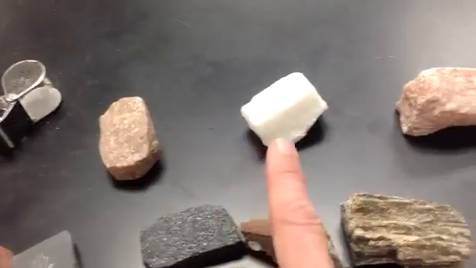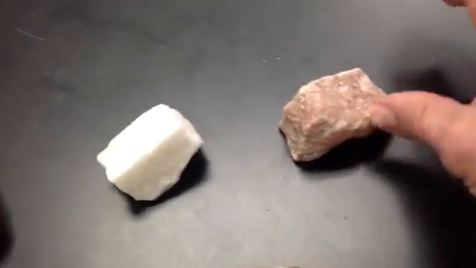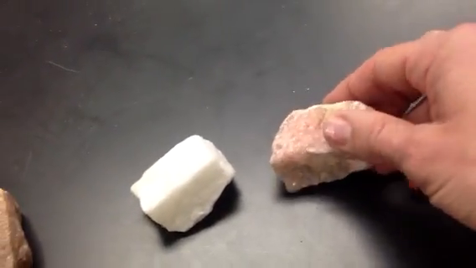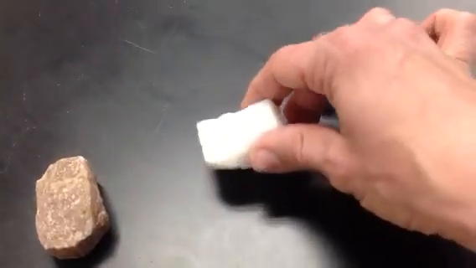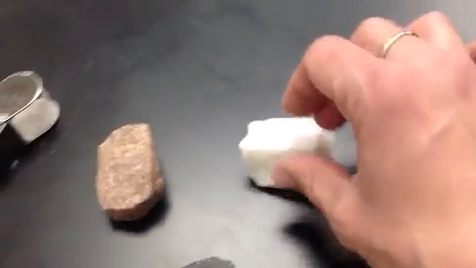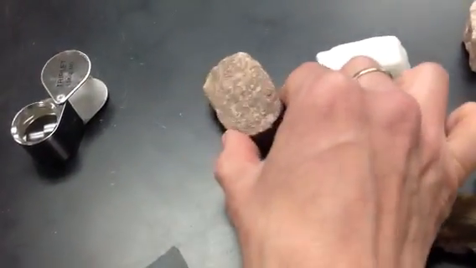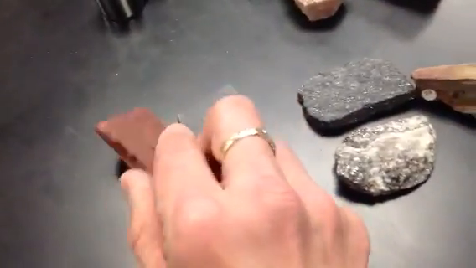These particular rocks are not foliated. You can see that there's no striping going on in these at all. They look like just one hunk of rock. And I'll be able to identify those as well here in a minute. But first, let's take a look at the first type of foliation.